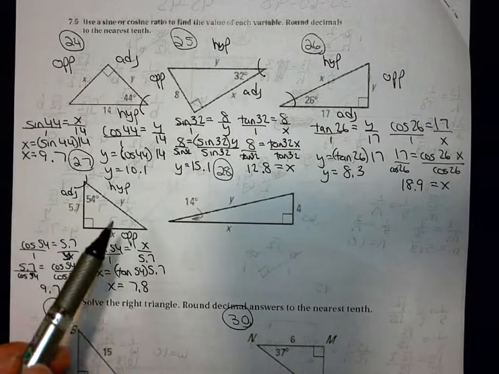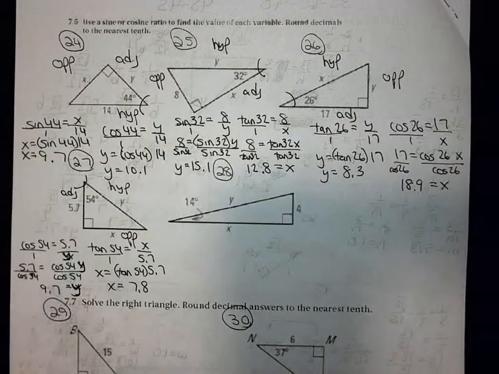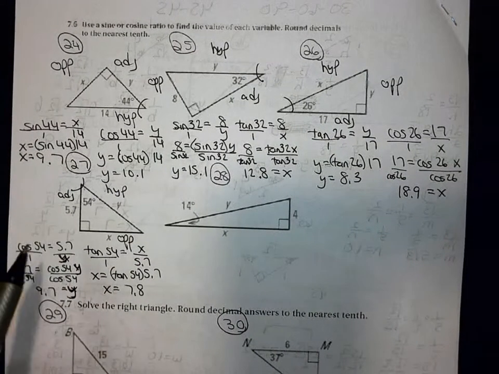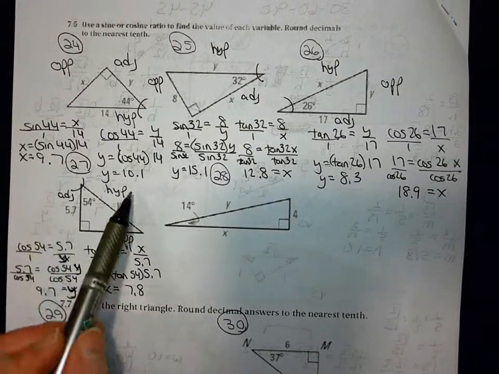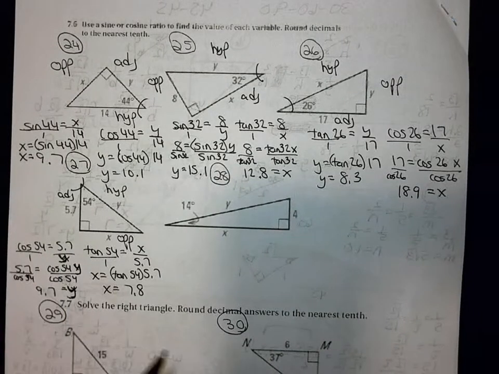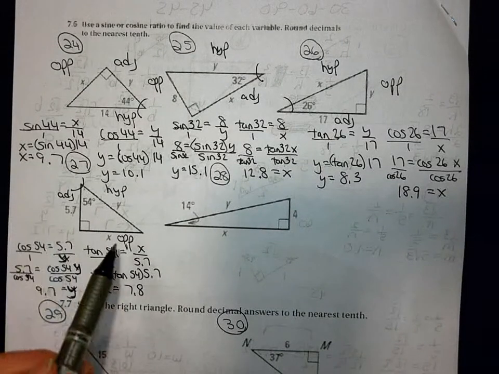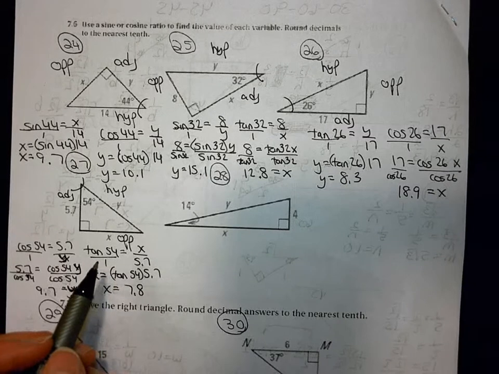Again, I know there's a lot on here. Okay, so cosine is adjacent and hypotenuse. That's why that should have been a y. And then tangent is opposite and adjacent. So there's my x. Okay, let's see if I can not screw it up for this one.